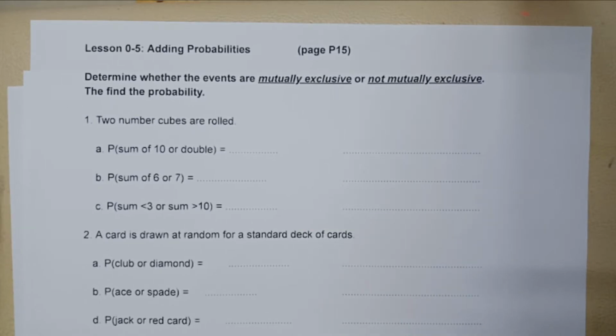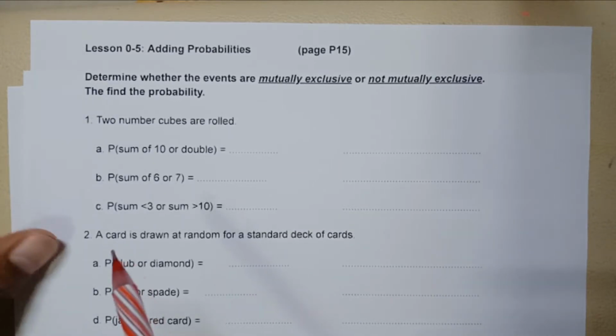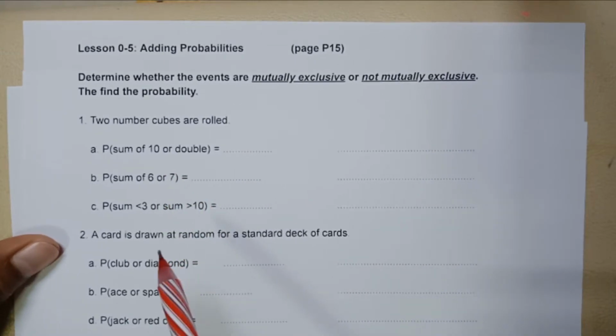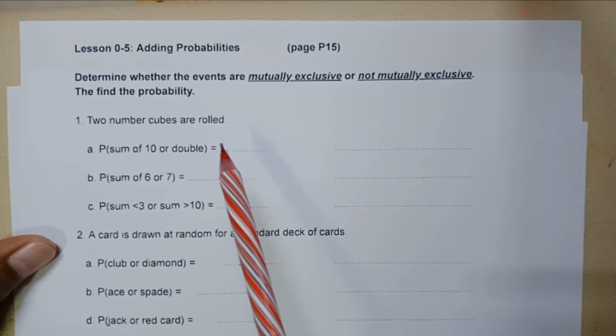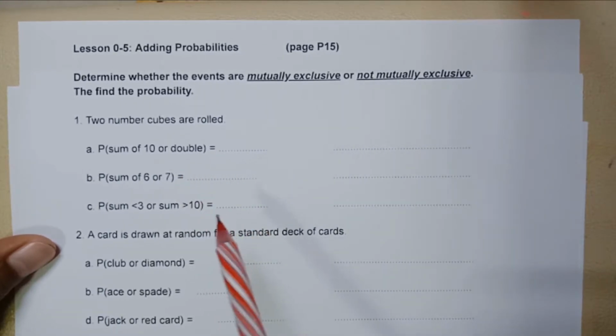Let us discuss the lesson adding probabilities. Right now I'm trying to show the ways of doing these kinds of problems. Perhaps if you have any further questions, you might ask me later on after I'm done with this.